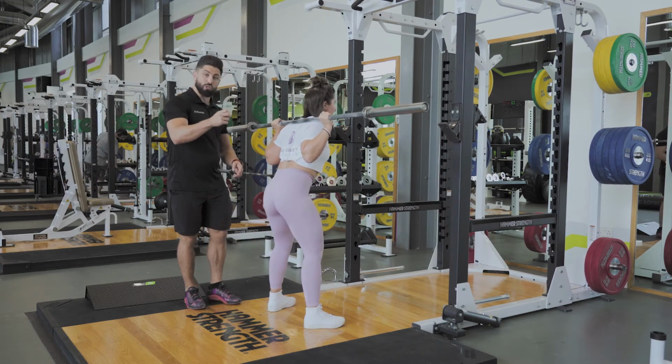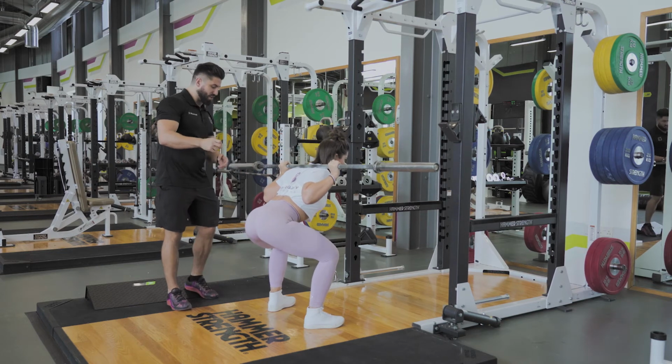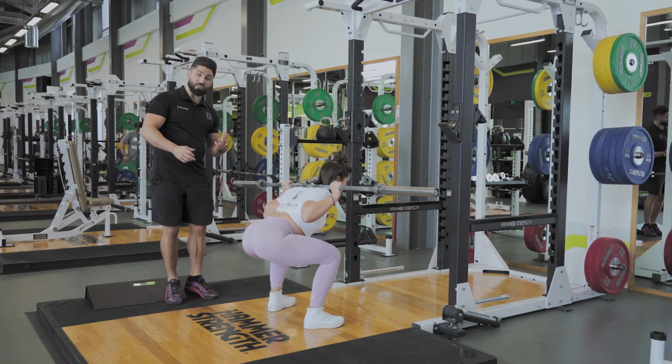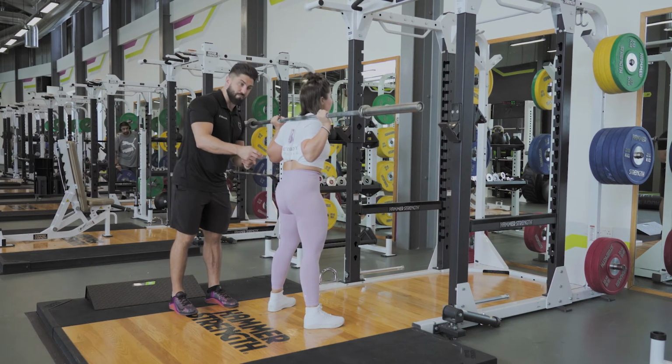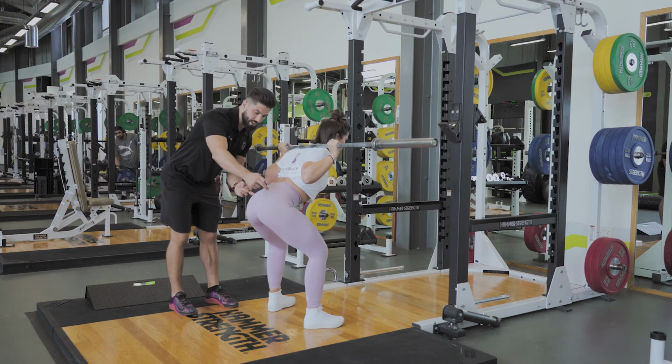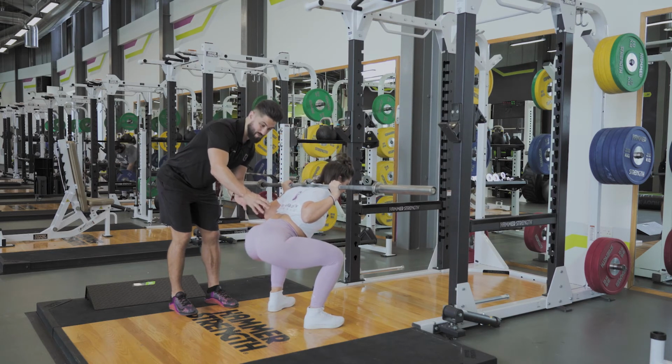And again, and if you were to look from the side here, you would see that the knees really are not traveling forward much at all, which is fantastic. So this allows us to create a massive bias, last one Mel, a massive bias in all that musculature, in particular here in the glutes.